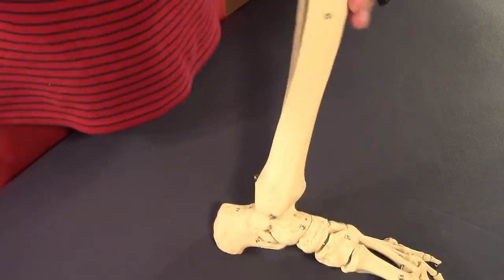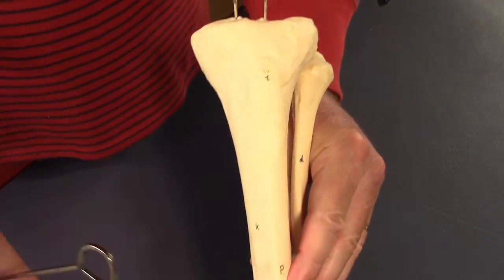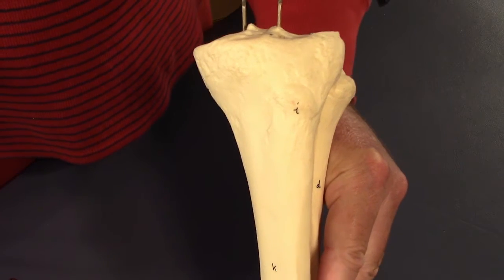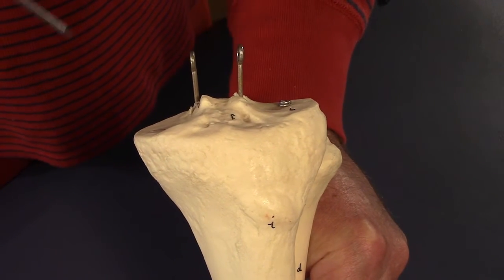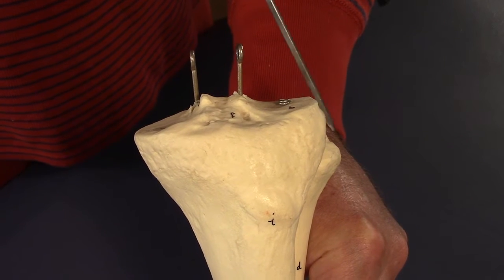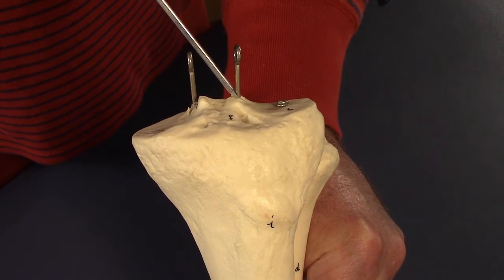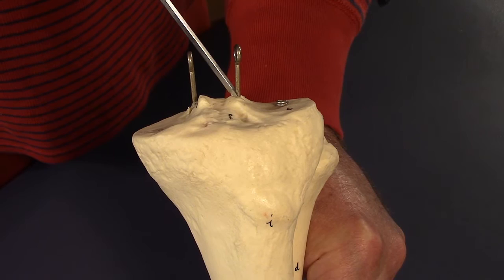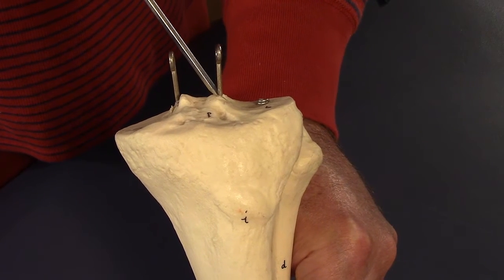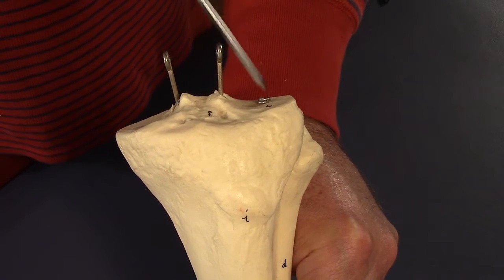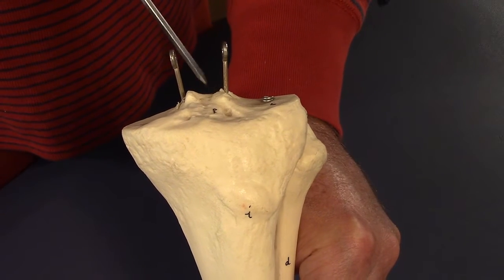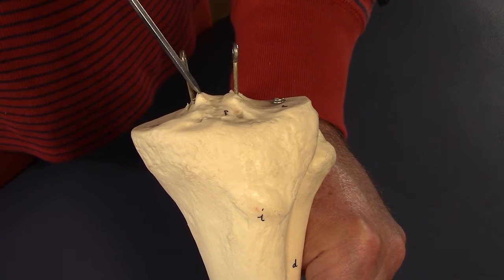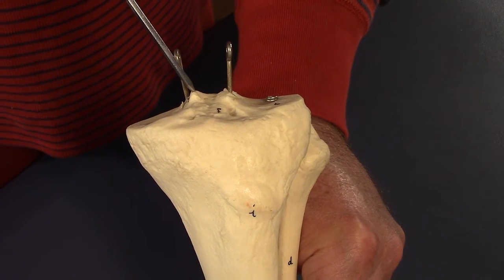Let's see if we can get another view of that. There we go. Okay, there's the fibula, so that's lateral. Inter means it's in between the two condyles. Lateral intercondylar tubercle, I'm sorry, medial intercondylar tubercle.